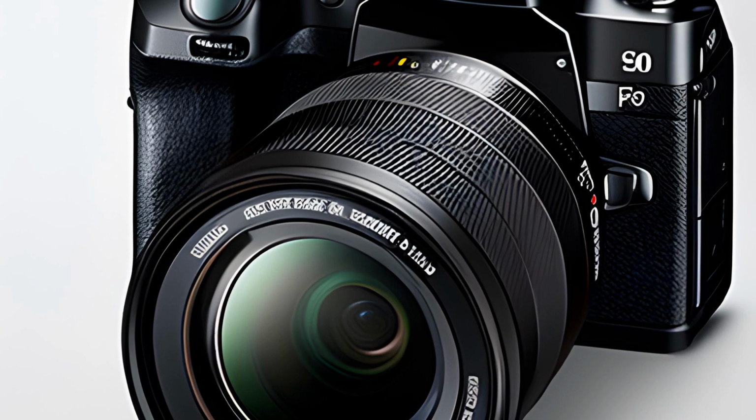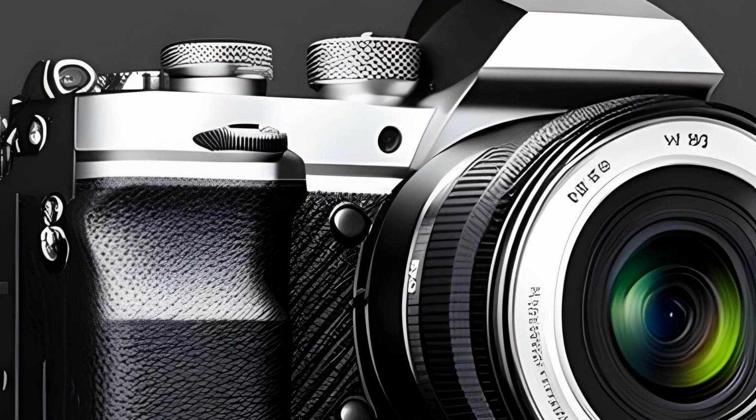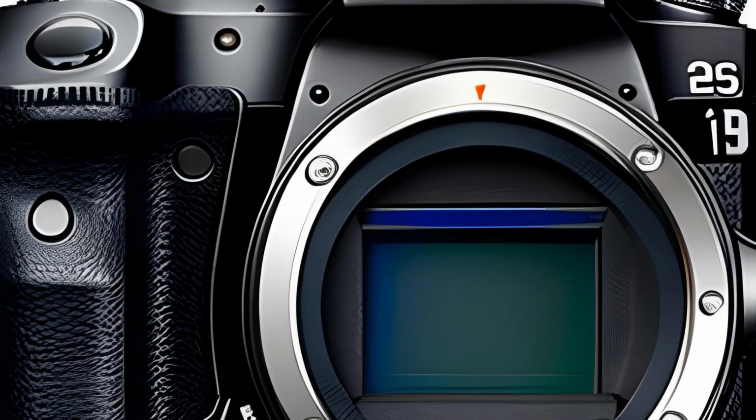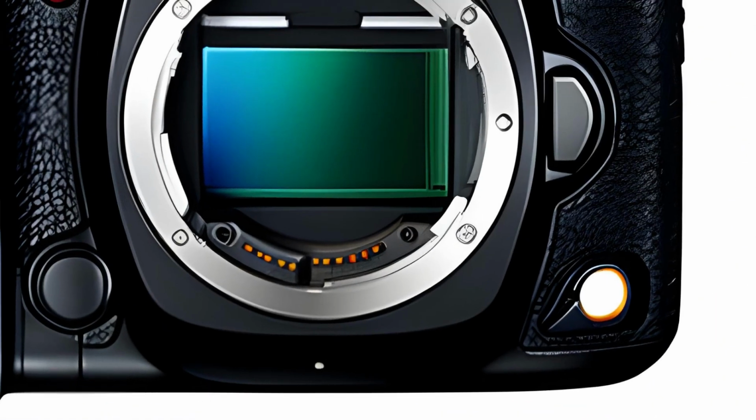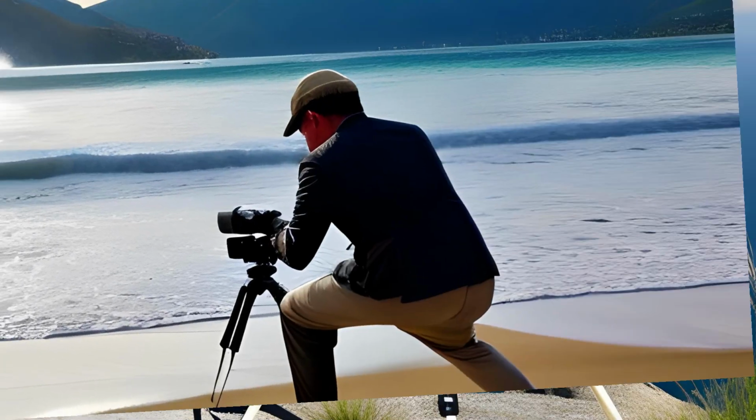ISO refers to the sensitivity of your camera's sensor to light. A higher ISO allows you to shoot in low light situations, but can also introduce digital noise or grain in your image. To use the exposure triangle effectively, you'll need to balance these three elements to achieve the desired exposure for your photo. For example, if you're shooting in low light conditions, you may need to use a wider aperture and higher ISO, while also adjusting your shutter speed to prevent motion blur.